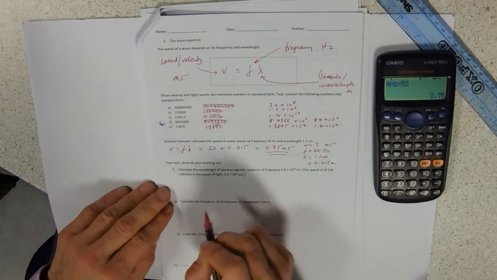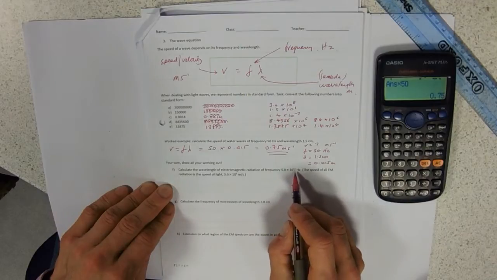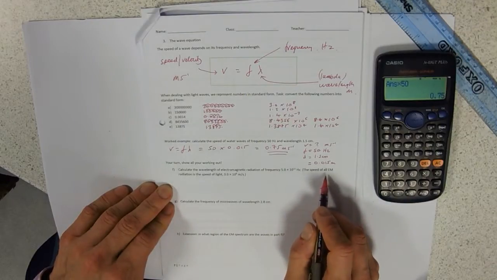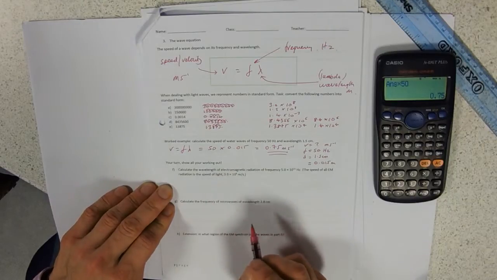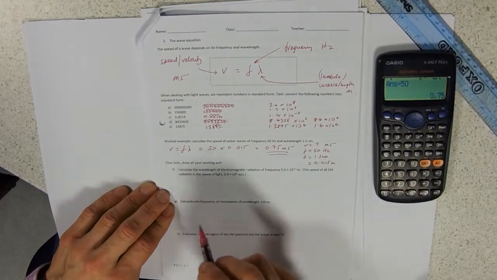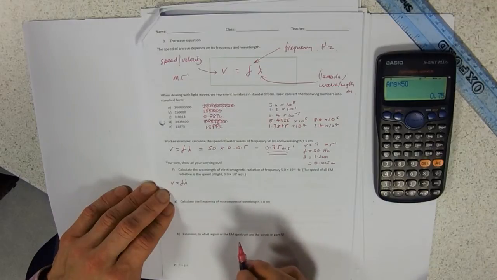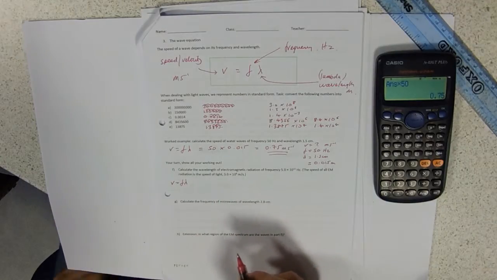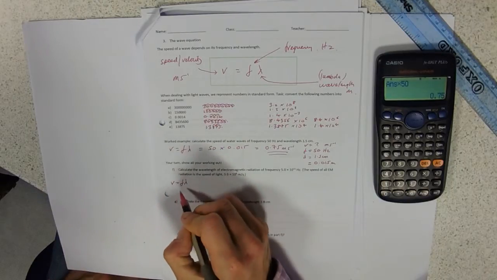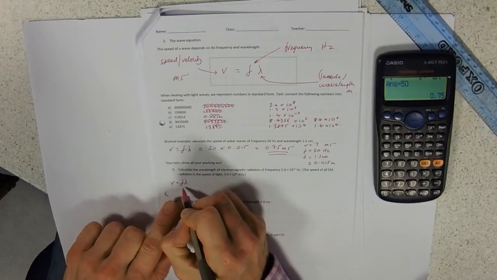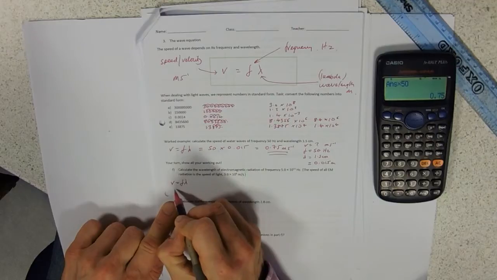More example calculations. Calculate the wavelength of electromagnetic radiation at frequency 5.0 times 10 to the 15, and we know that the speed of all this radiation is similar to the speed of light, 3 times 10 to the 8 meters per second. So we're going to start off with our normal equation. Always start off with the equation you want, and we are calculating the wavelength. So we want wavelength on its own. So how do we get rid of frequency on this side of the equation? Well, we divide it away and that'll get rid of it.